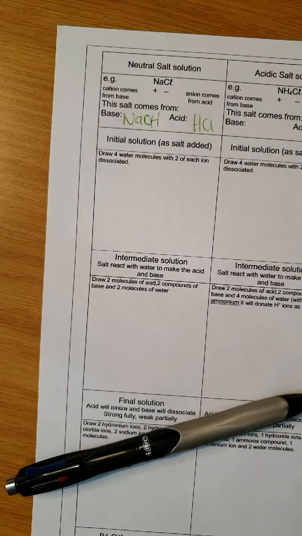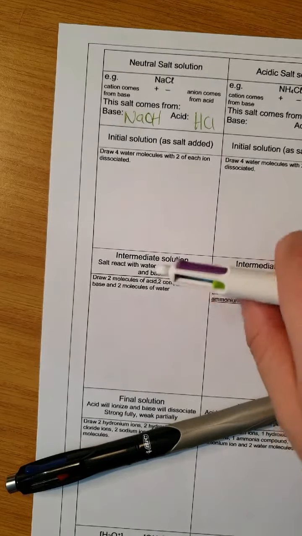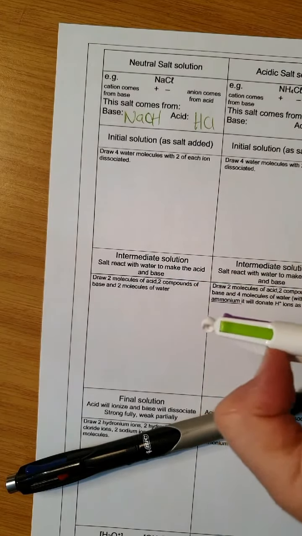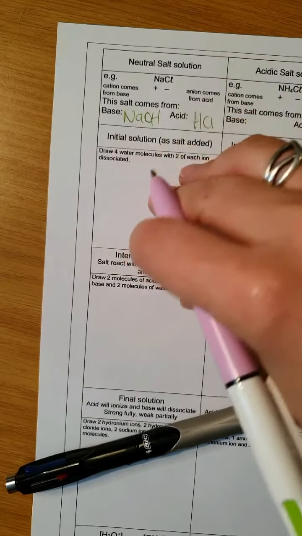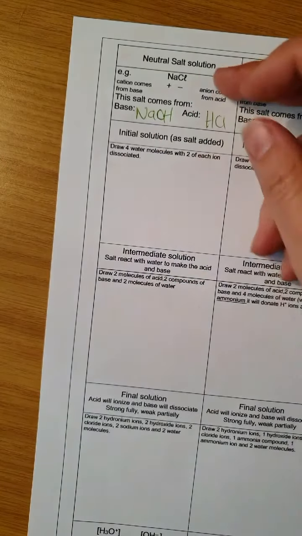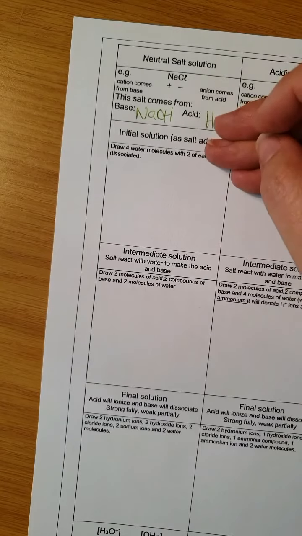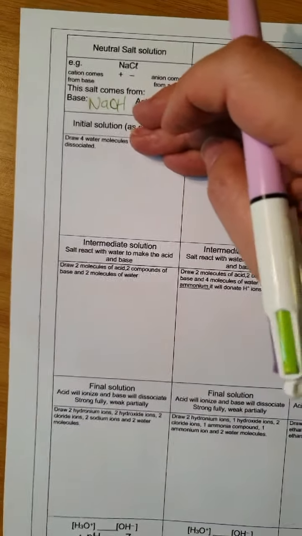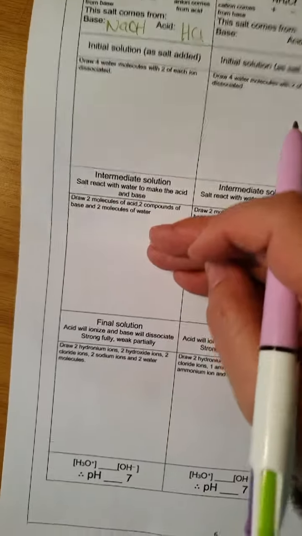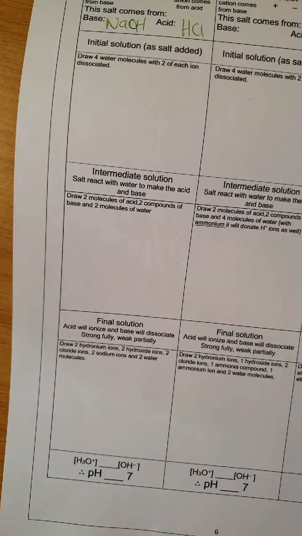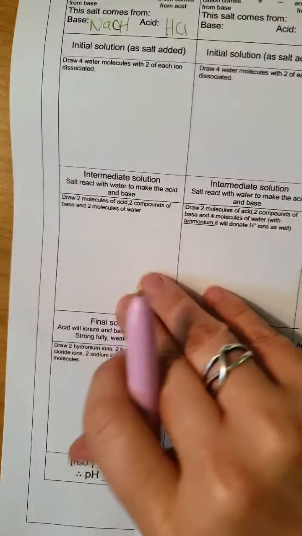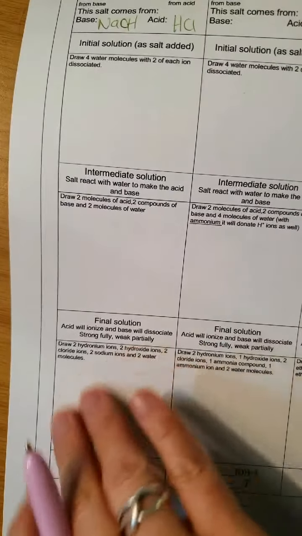Okay, so what I'm going to do now is show you what happens when you put just salt added to water. Okay, what it looks like almost on an atomic level. What happens in an intermediate stage. Okay, what could then occur? I want you to think about it like that. It's not technically very scientific, but it's a way for you to imagine what's going on. And then obviously finally what's going to happen in the end of the solution.